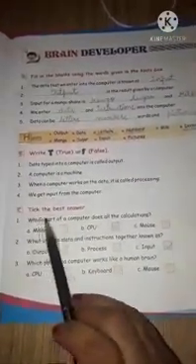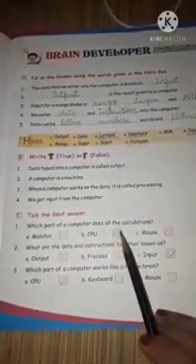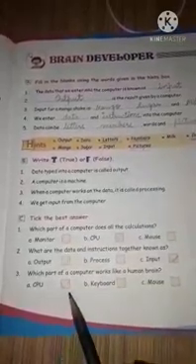Now come to the question number C. Tick the best answer. Question 1. Which part of a computer does all the calculations? Answer is CPU. So tick the CPU option. 2. What are the data and instruction together known as? Answer is input. So tick the input option. Now third is which part of a computer works like a human brain? Answer is CPU. So tick the CPU option.